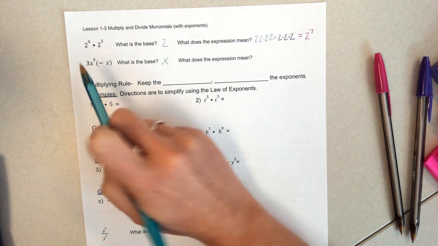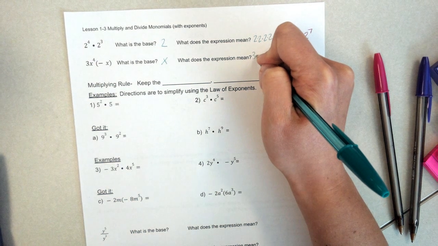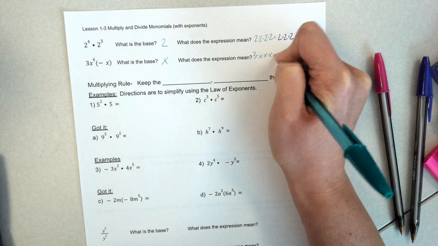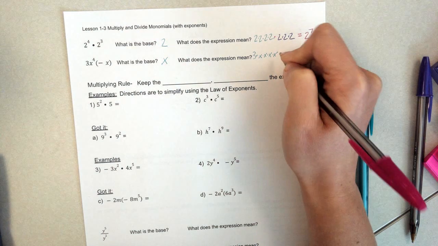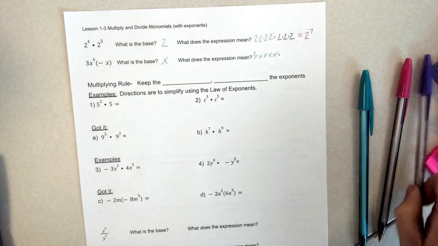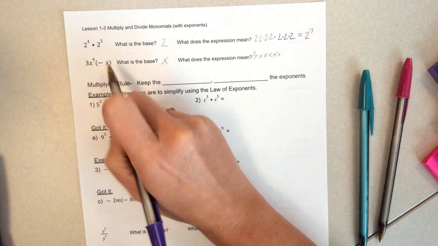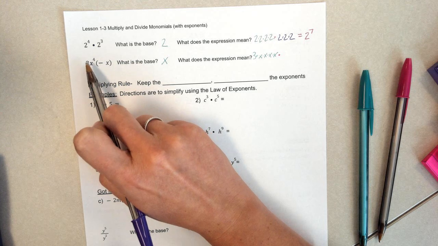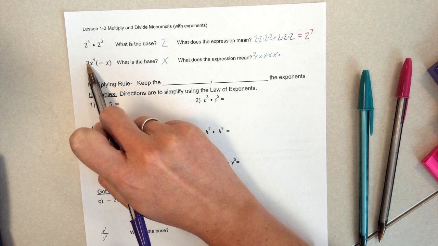And what this expression really means is we have 3 times x to the 4th power, which is 4 x's. Then we're multiplying it by, and this one has a coefficient as well. The number in front of the variable on the first one was 3.